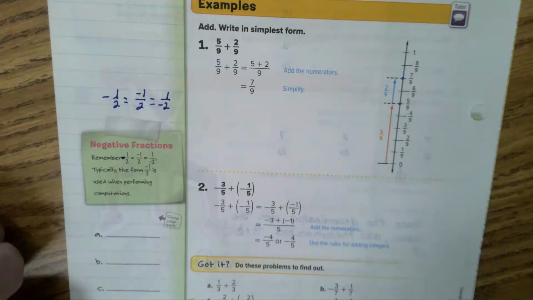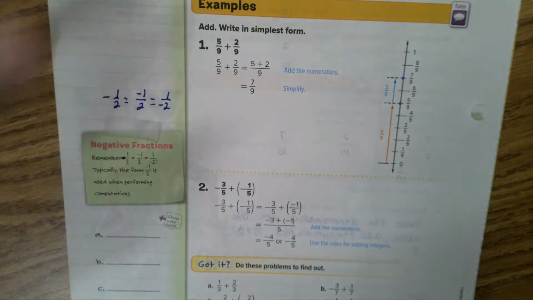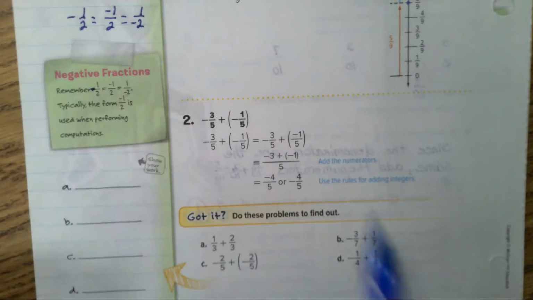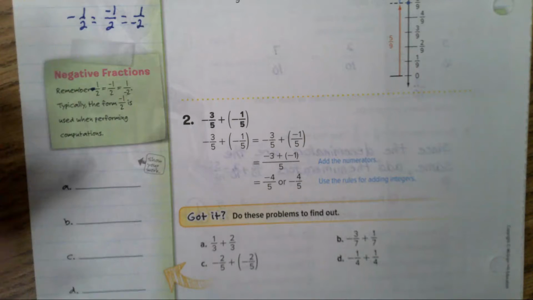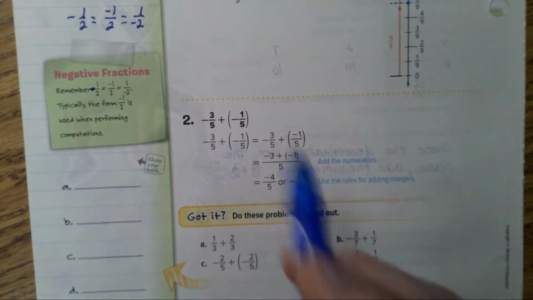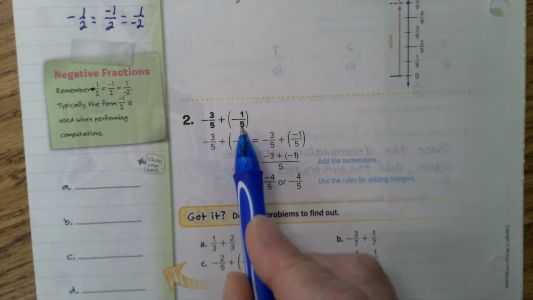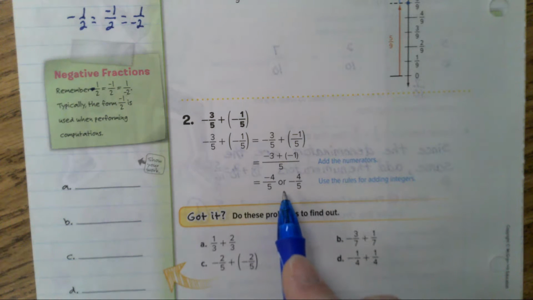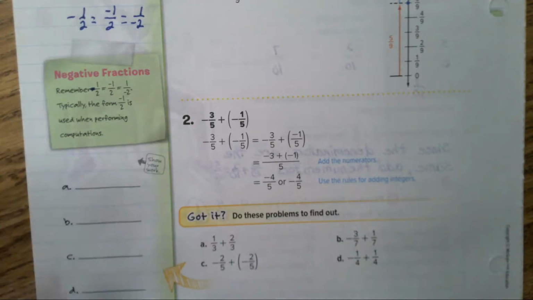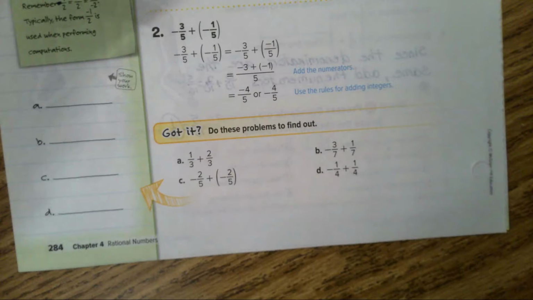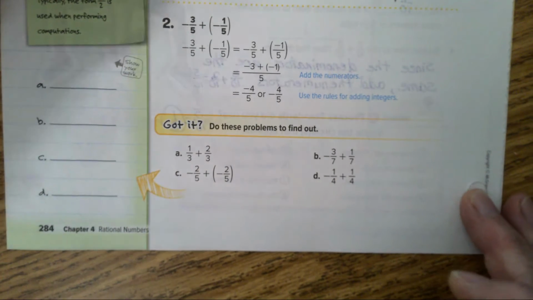All right, now let's look at what we have here. In example 2, negative 3/5 plus negative 1/5. So we follow our integer rules of adding. When the signs are alike, add and keep the sign. So we're going to add the numbers. 3/5 plus 1/5 is 4/5, and we keep the sign, negative 4/5. All right. Let's look at A, B, C, and D. I would like for you to do these problems, and then we'll go over the answers.